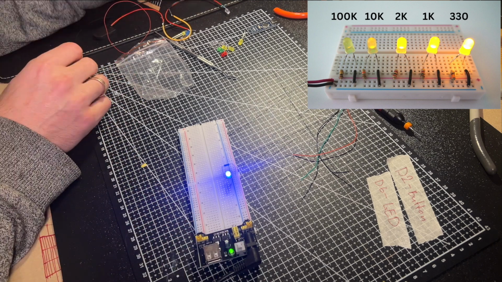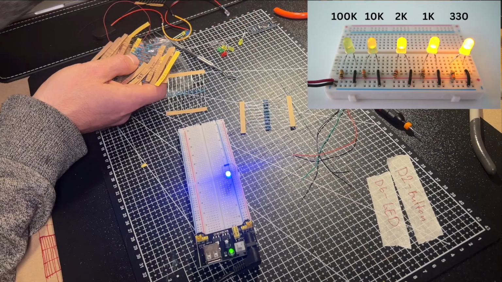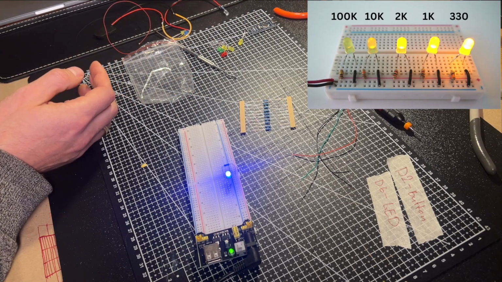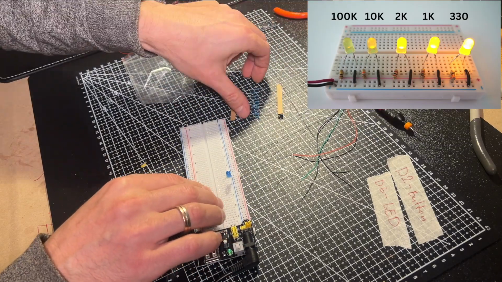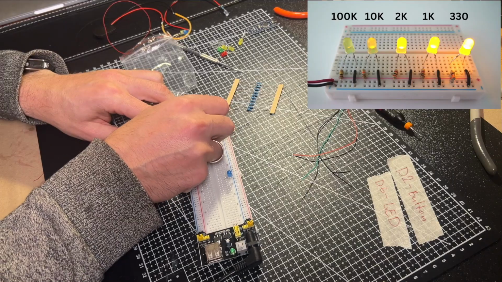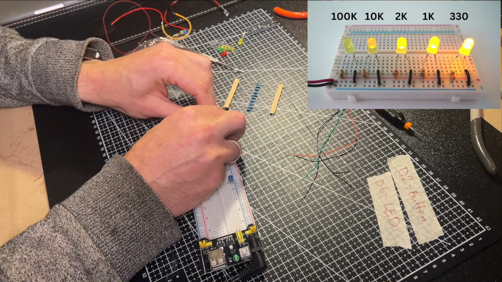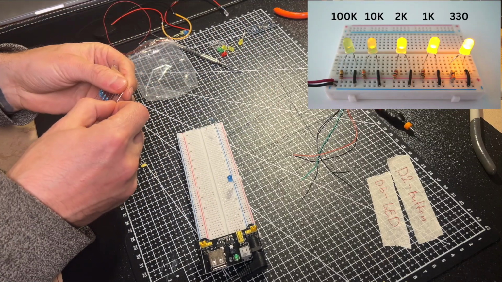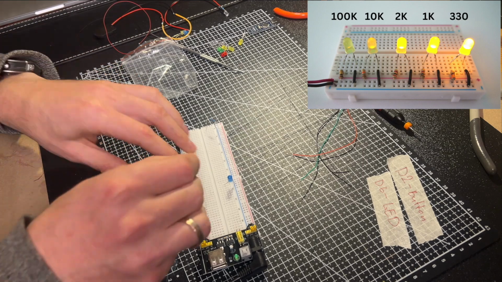Let's find something. Okay, here, 470 as an example. Better to keep it here, just not to lose it. That's 220, my most common resistor for my projects, so better not to lose it.